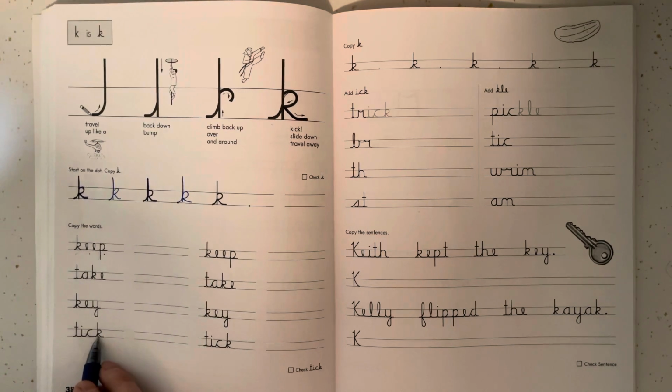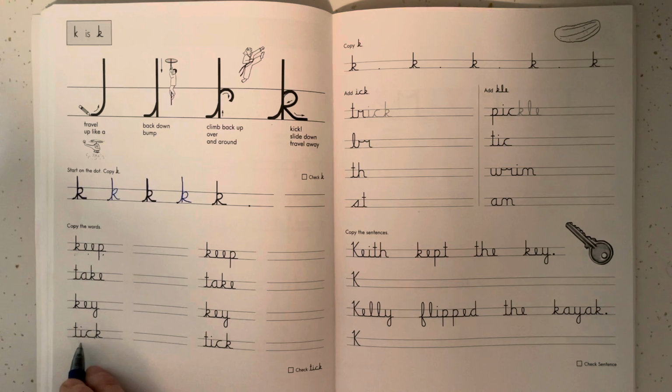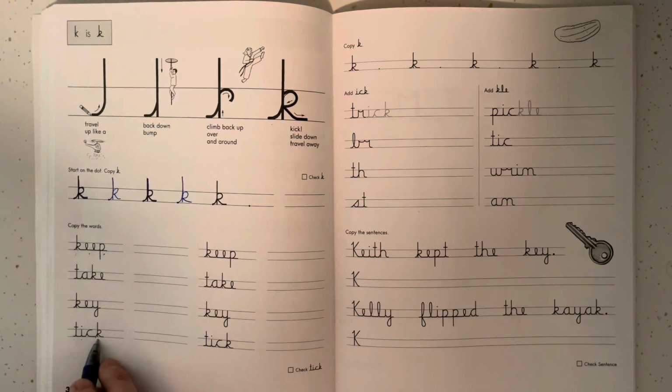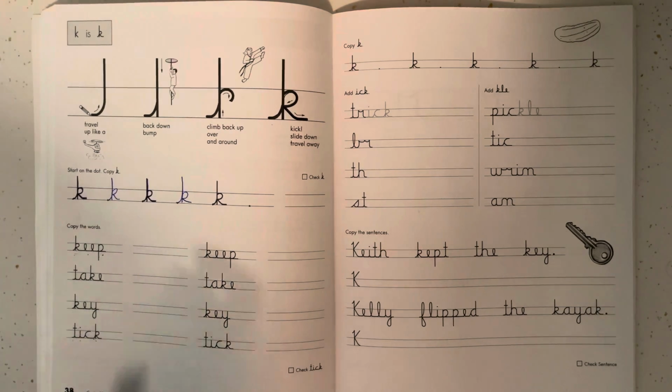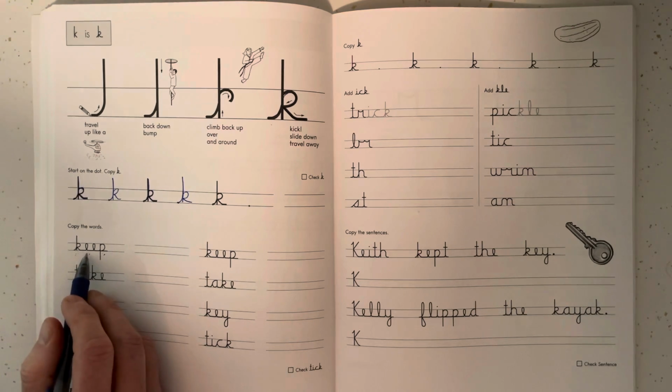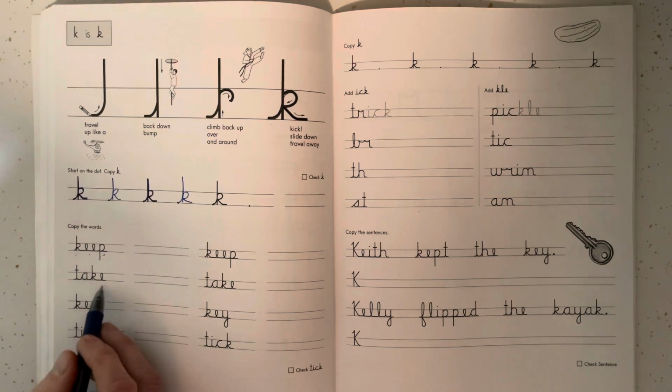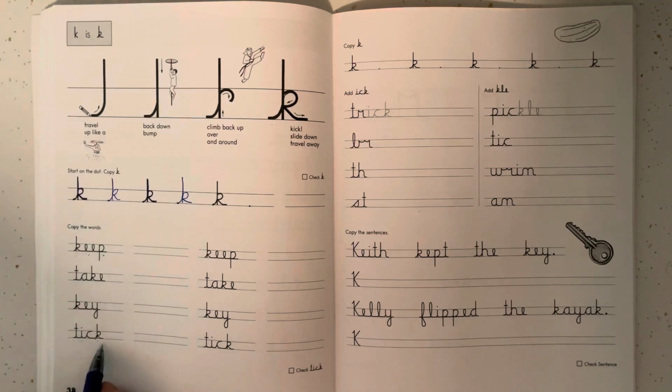This C-K makes just a single K sound. Okay, so we've got no code for the I to do anything but say the short I sound. So we've got tick. So here are the words you're practicing: keep, take, key, and tick.